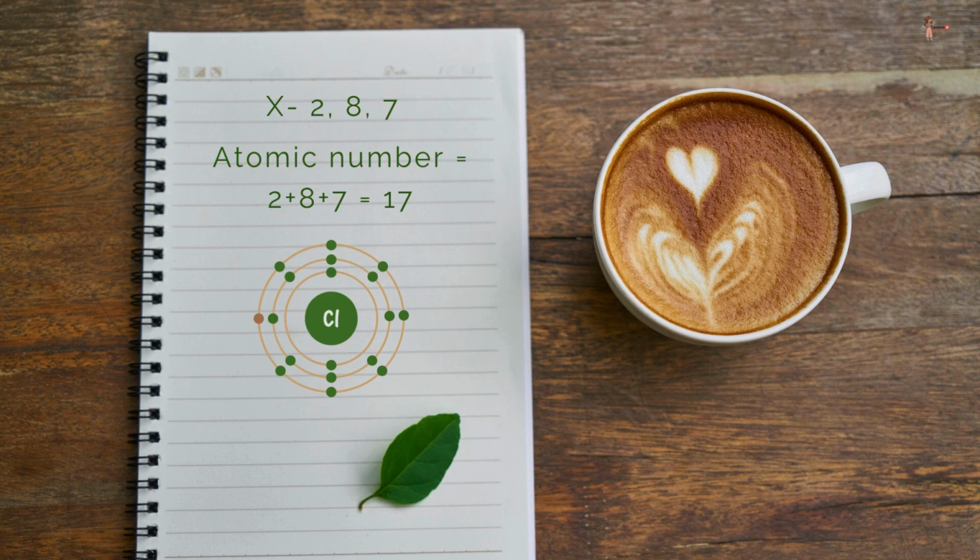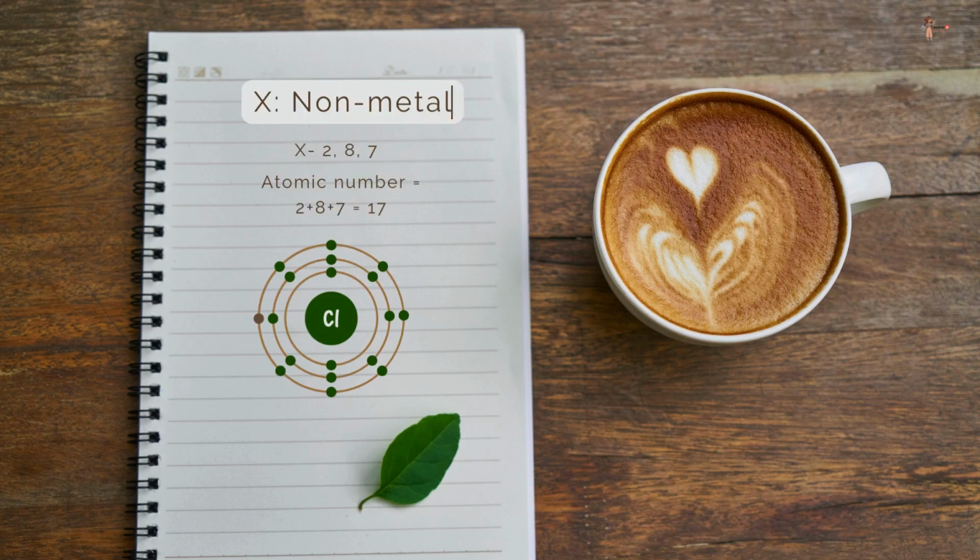Valence electrons are 7 and valency is 1. It needs one electron to get octet configuration. As it is accepting an electron, it is a non-metal.